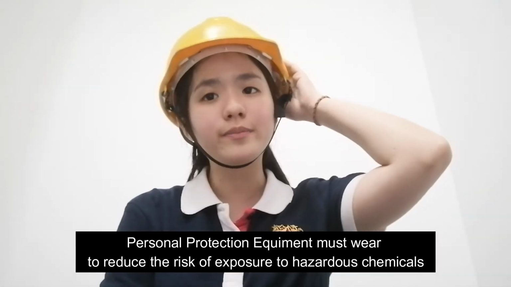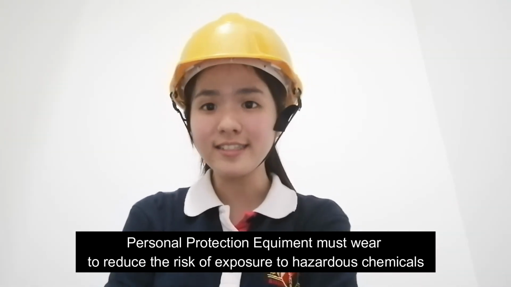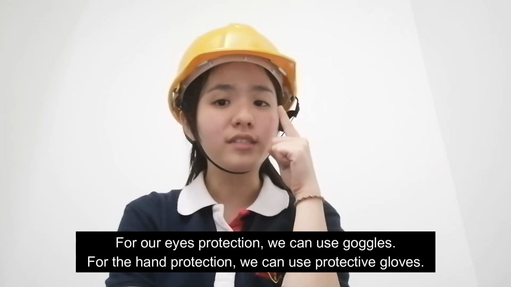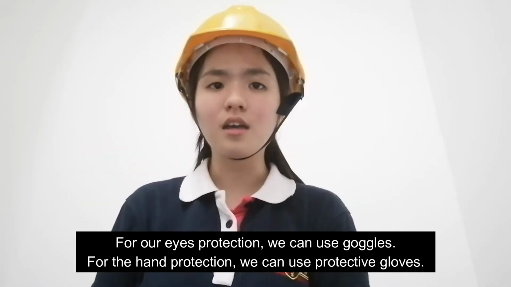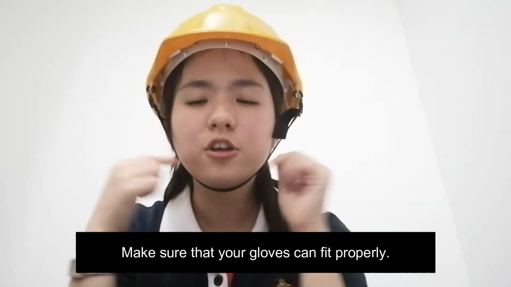Personal protective equipment must be worn. To reduce the risk of exposure to hazardous chemicals, for our eye protection, we can use goggles. For hand protection, we can use protective gloves. Ensure that gloves are suitable for the task. Make sure that your gloves fit properly.